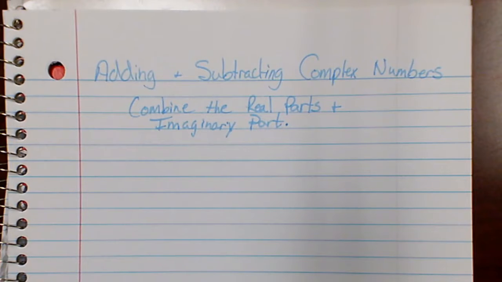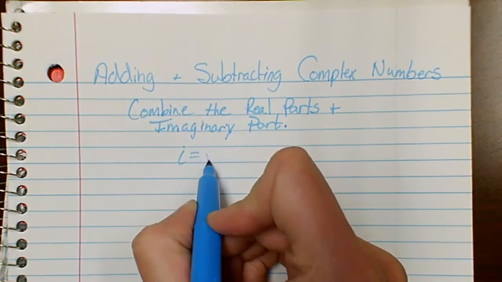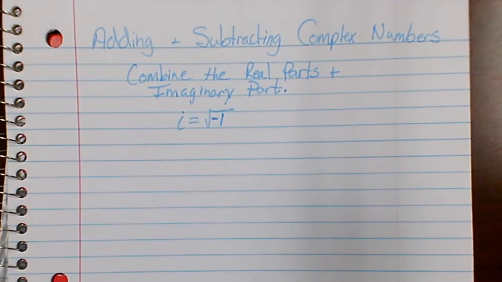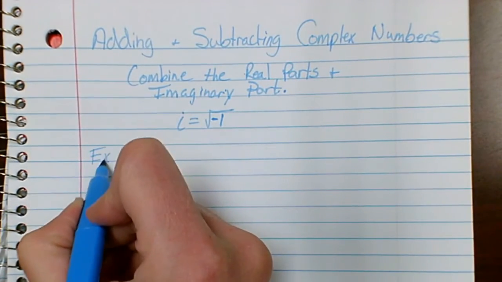Think of it as like i is just another variable, which of course i is not a variable because it has a value of square root of -1, but you can treat i as a variable when you're adding and subtracting complex numbers. So let's go ahead and work some examples.